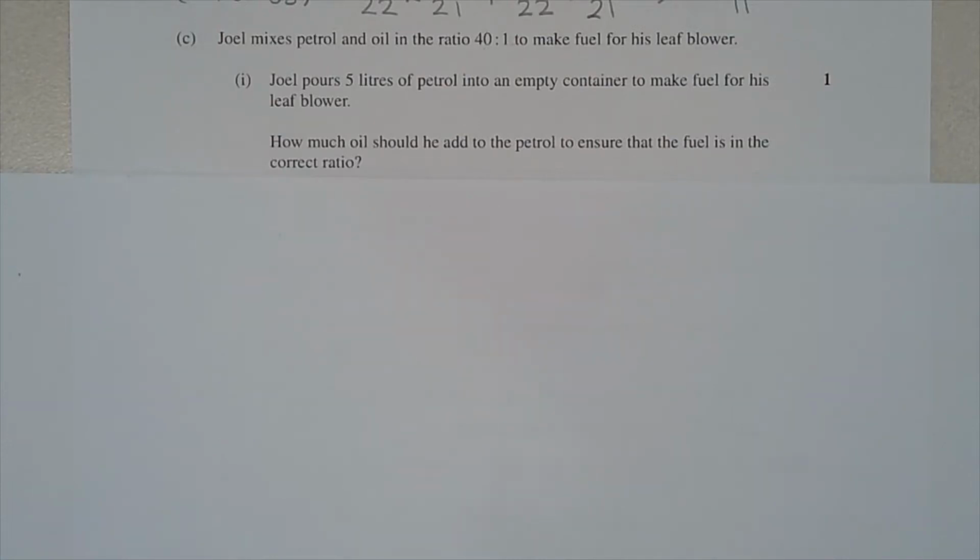Question 30c. Joel mixes petrol and oil in the ratio 40:1 to make fuel for his leaf blower. Part 1. Joel pours 5 litres of petrol into an empty container to make fuel for his leaf blower. How much oil should he add to the petrol to ensure that the fuel is in the correct ratio?